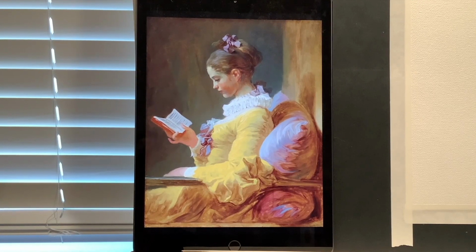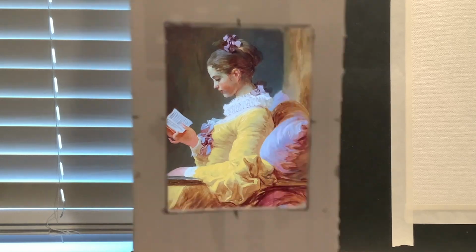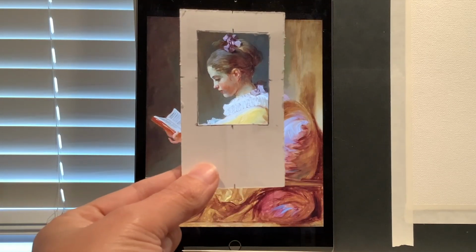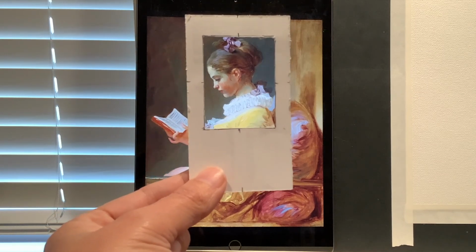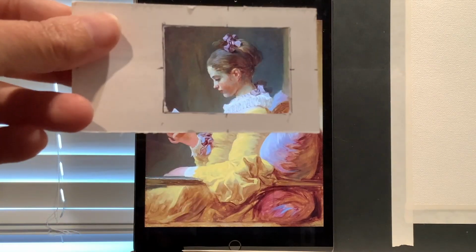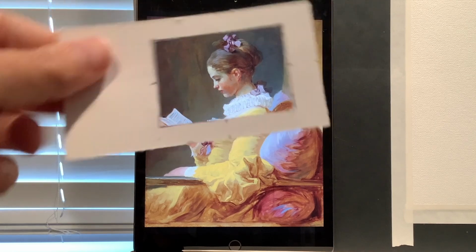All right, so back to this. Again, we are pretending that this is a real live person sitting in the studio in front of me, and I'm using this viewfinder to try to compose my painting. You can bring this closer to your eye to zoom out. You can bring it farther away from your eye. Now you need to do this with one eye closed, okay? This is not going to work with both eyes open. So with one eye closed, you can zoom in and out to see if you want a vertical or horizontal composition.